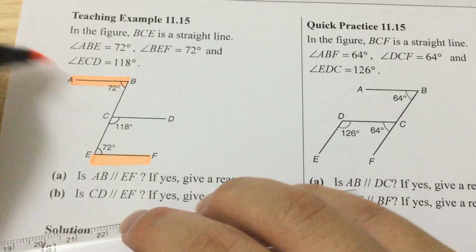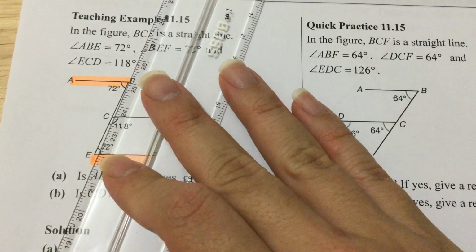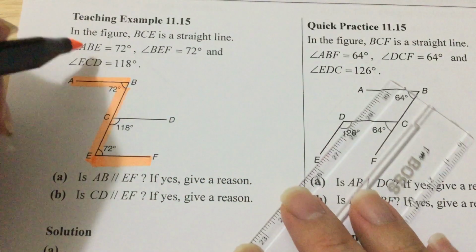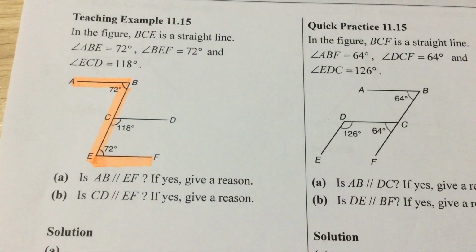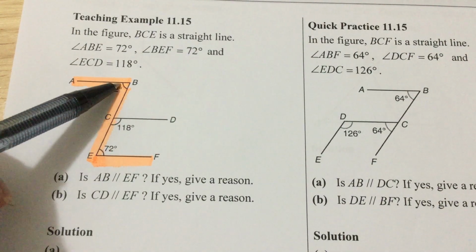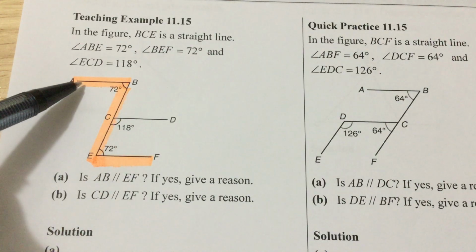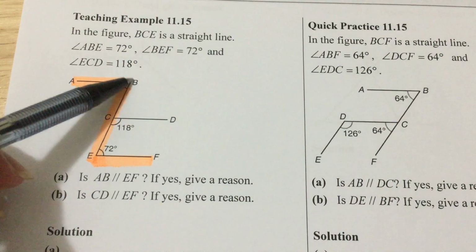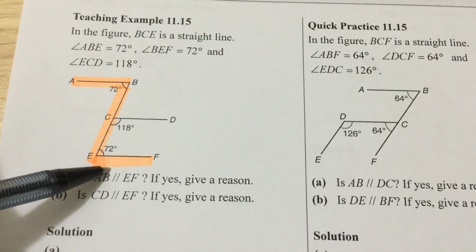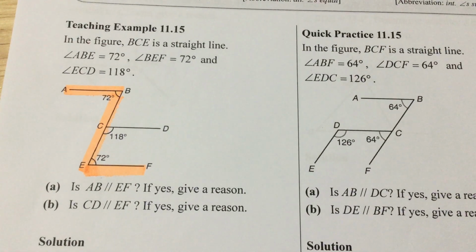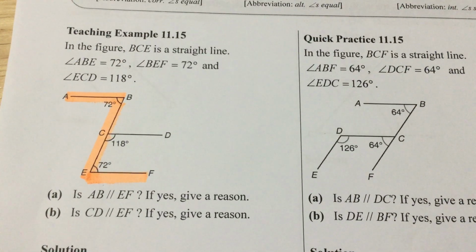To show that these two are parallel, we use the line that links them together, which is this one. You will use the whole line BE to find that. And luckily, you will see that these are alternate angles, because these two angles are inside the letter Z, here, A, B, E, F. And these two angles are both 72 degrees, so we can say AB is parallel to EF. So let's do the question.